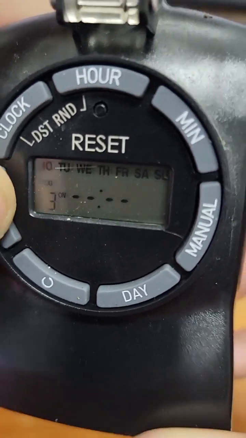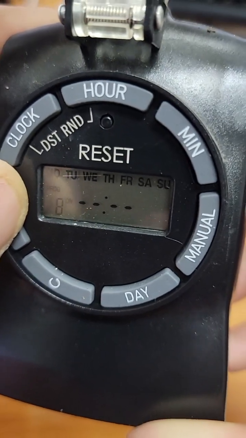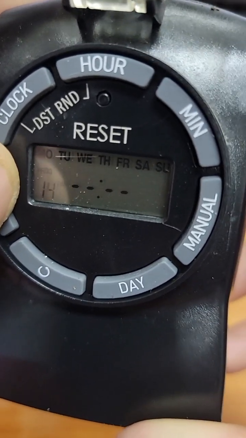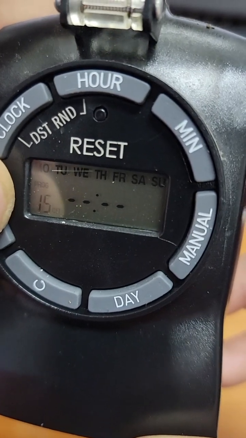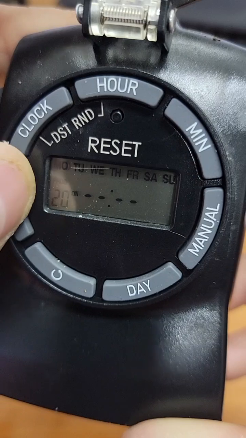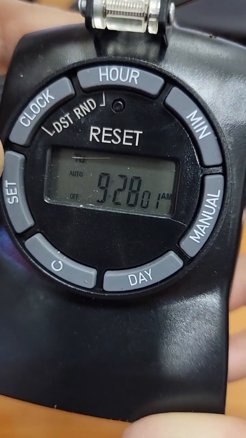You can program up to 20 different settings on this, and so as a practice, I always like to go through and make sure there are dashes to make sure there's nothing else set. Otherwise, it will mess up the scheduled times on the settings. So that's how you set your time.